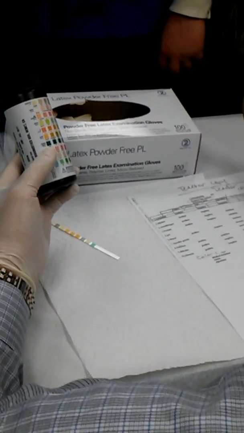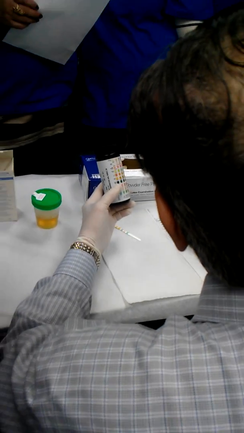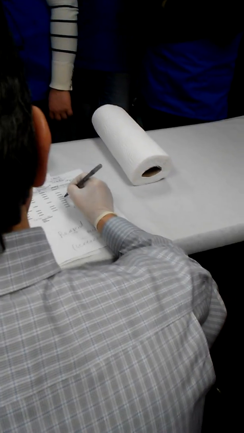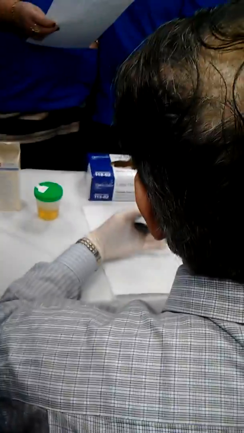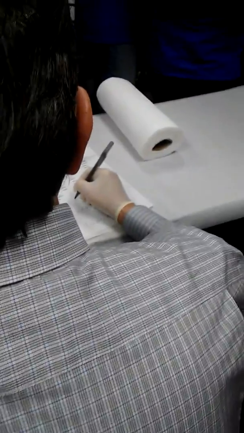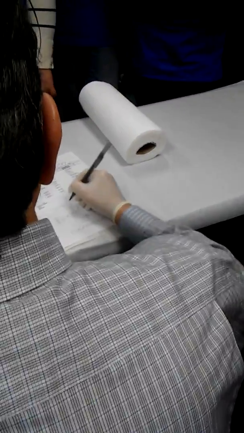For specific gravity, you have to put numbers. For pH, you have to put numbers. For protein, you have to put numbers. For blood, it's just positive or negative. For specific gravity, you will see what the number is. The number for specific gravity, SG, will be from 1.003 to 1.030. This is normal specific gravity, right? If you have these numbers, it's good. Okay, specific gravity is good.